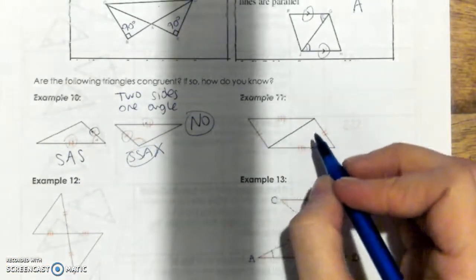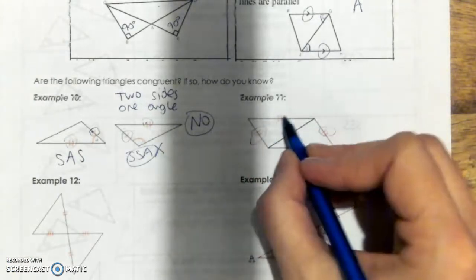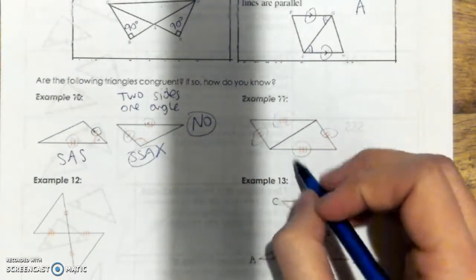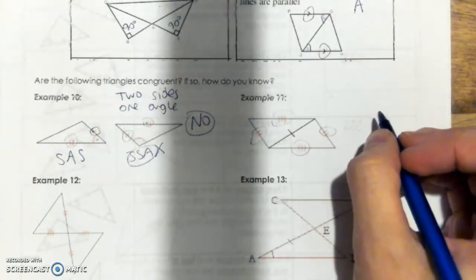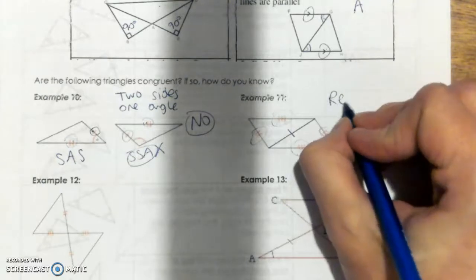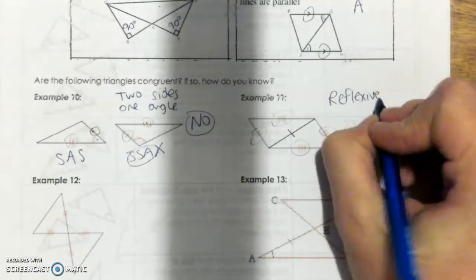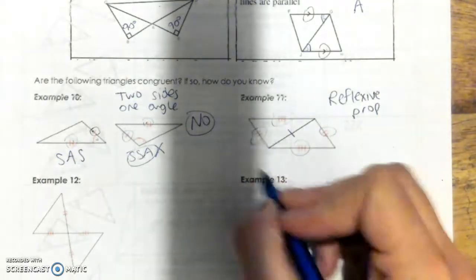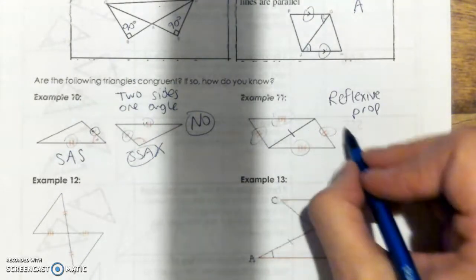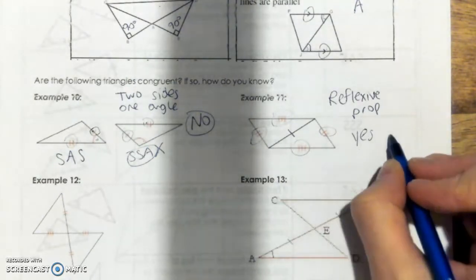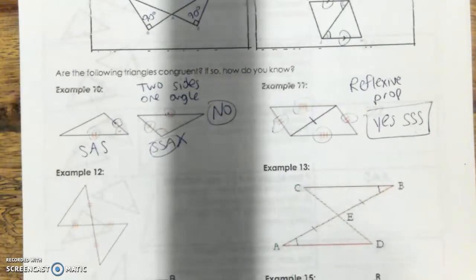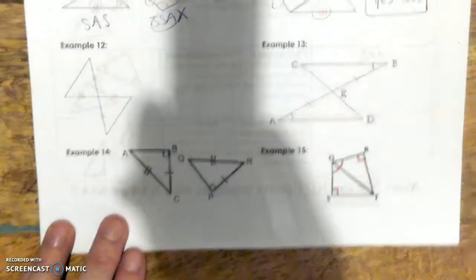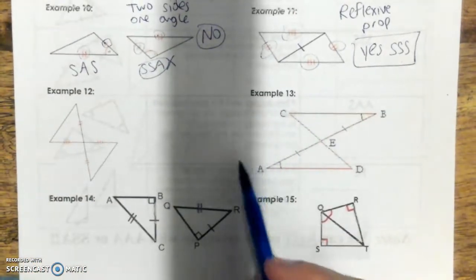All right, example 11. I have these 2 sides equal, these 2 sides equal, and then they share a side, right? So I can say that that last side for both triangles is equal because of the reflexive property. So I know all 3 sides are congruent corresponding sides. So these 2 triangles are congruent using side, side, side. All right, let me fix this. Oops, I want to go the other way.